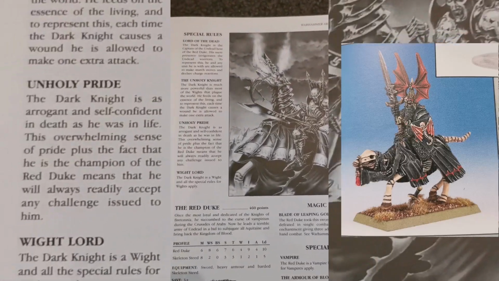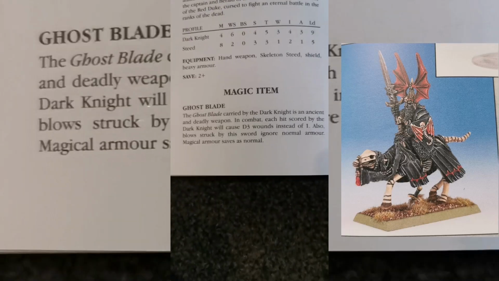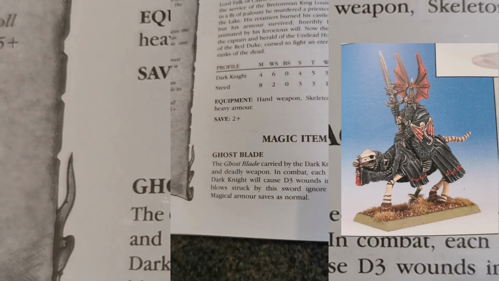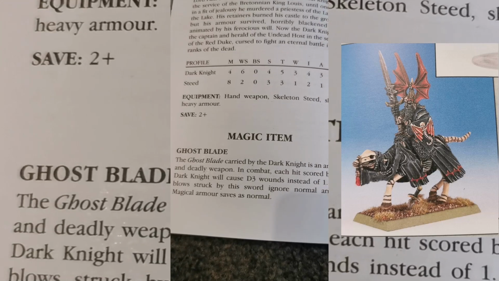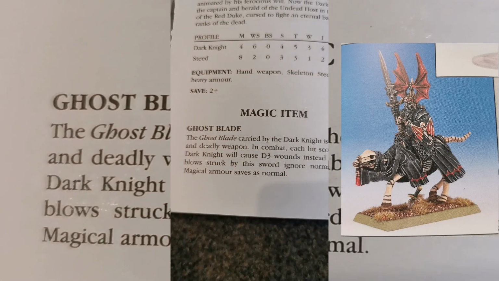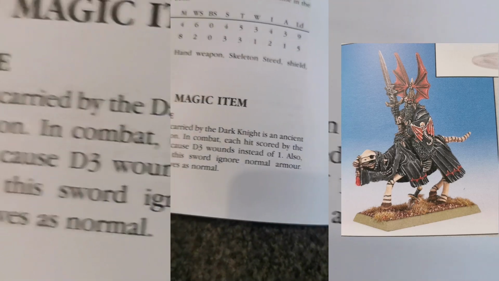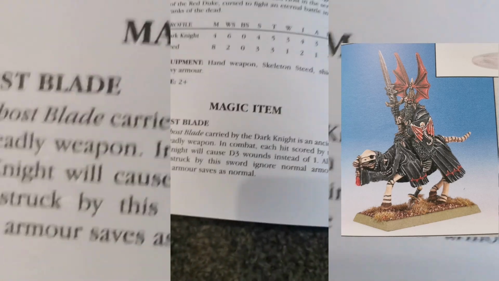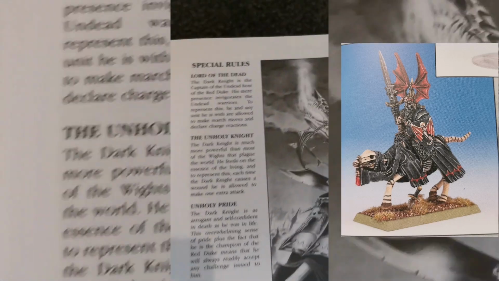And then we've got the Red Duke. Oh no, the Dark Knight's got some special rules. The Ghost Blade. So basically, kind of like a white blade. Causes D3 wounds and ignores armor. Wow, that's really good. Ignores normal armor. Magical armor saves is normal, fine.